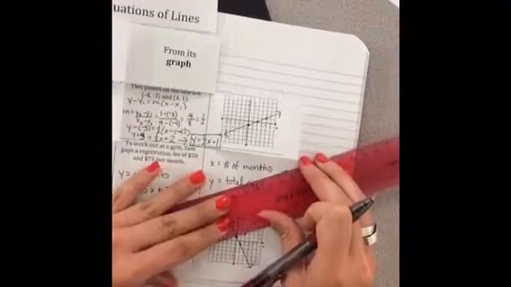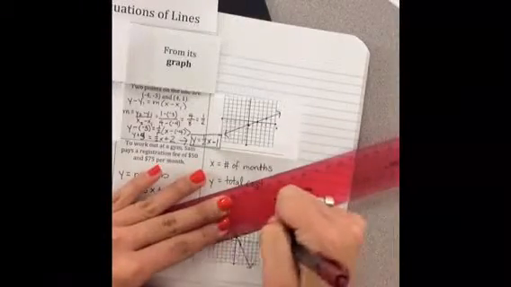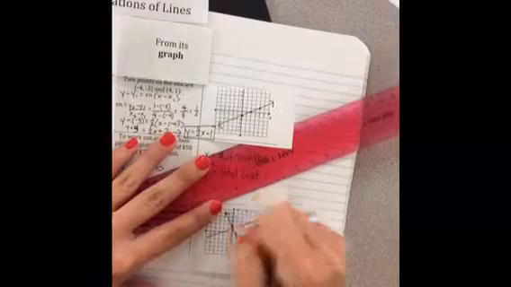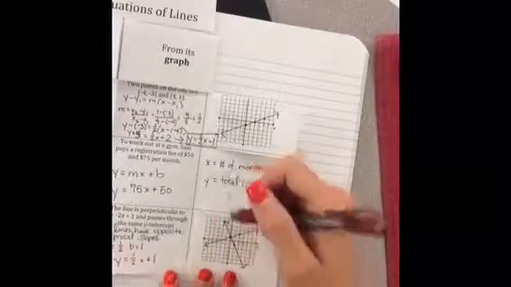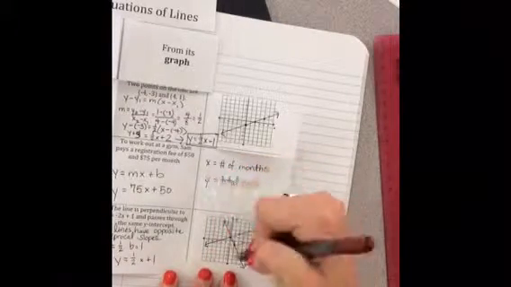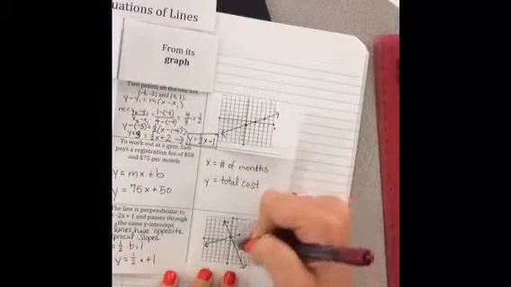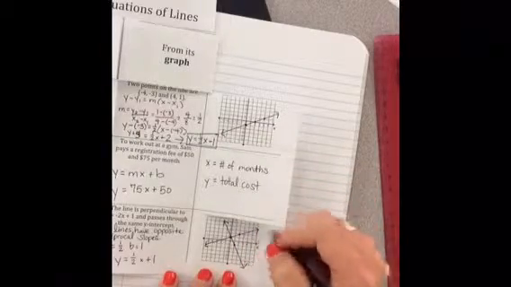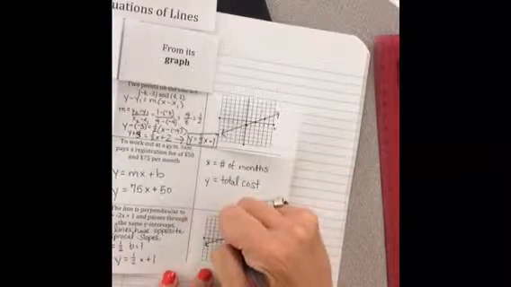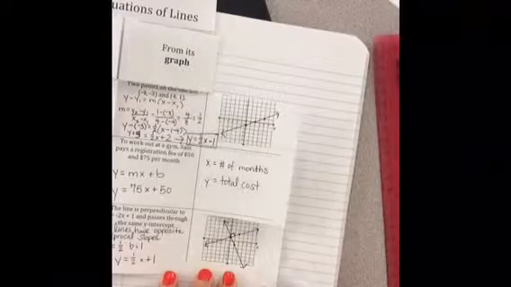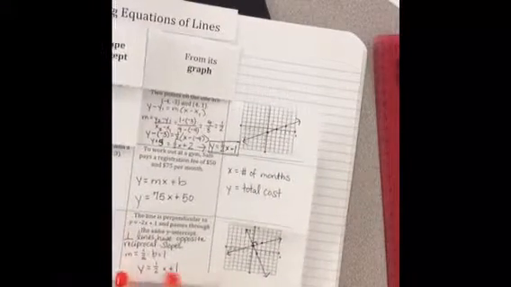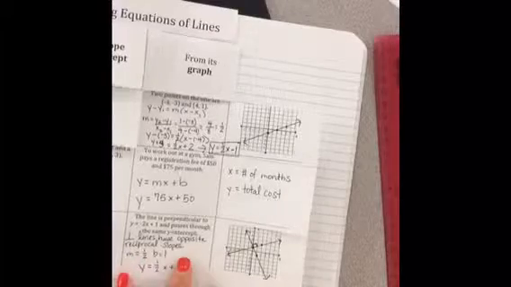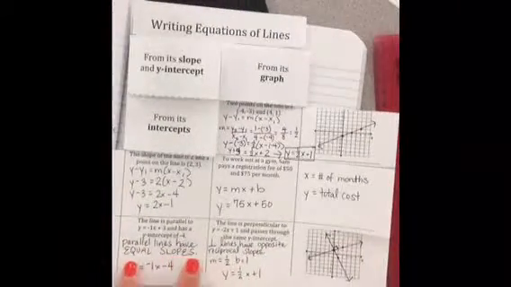Let's see here. And it's not completely perfect. That's because I'm doing it by hand, and I think the squares on here are not actually squares. They look a little skewed, but this should be a 90-degree angle right here. So those are two perpendicular lines. The most important thing is to remember that perpendicular lines have opposite reciprocal slopes, parallel lines have equal slopes.